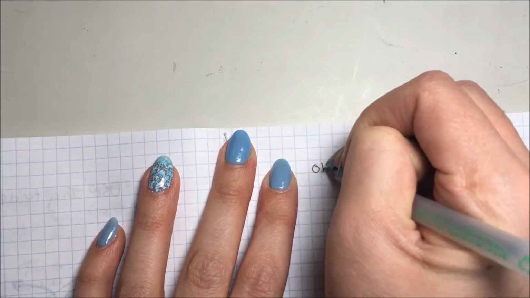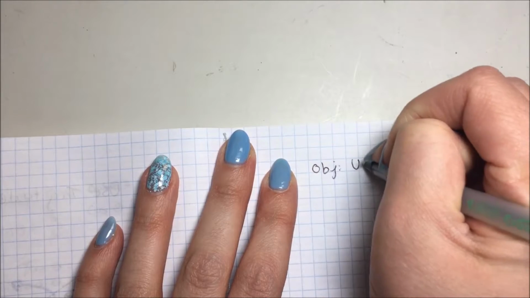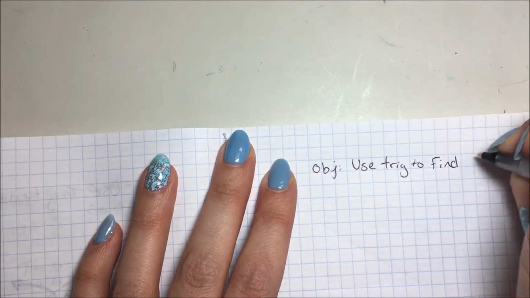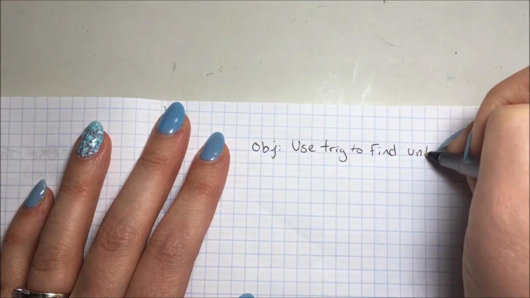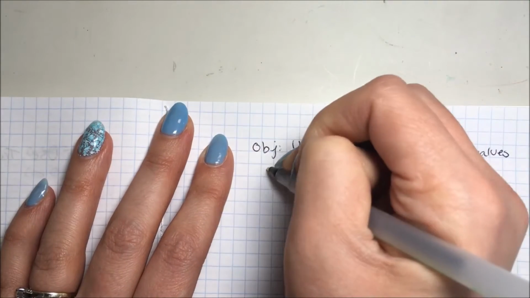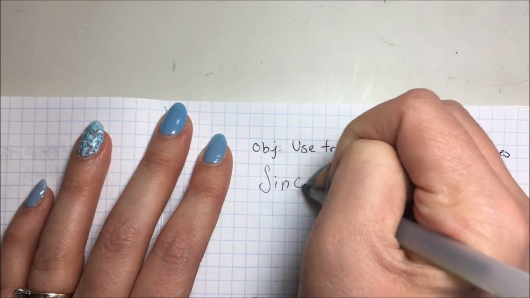Our objective is to use trig to find unknown values. So I'm going to make sure I write down my 3 trig functions.